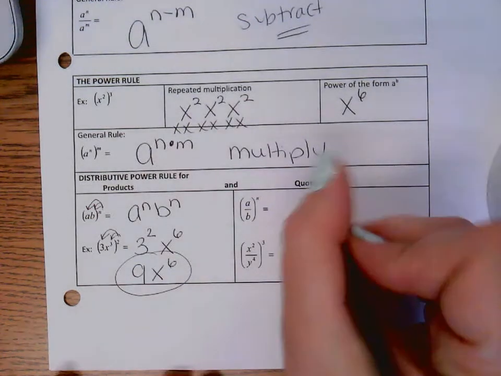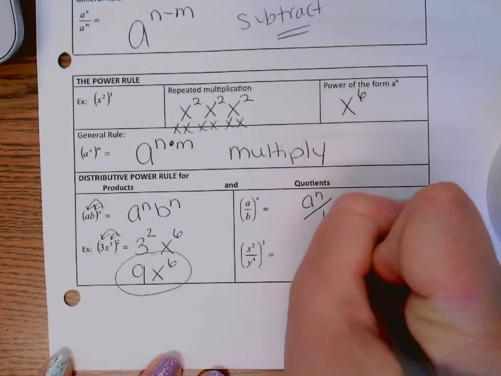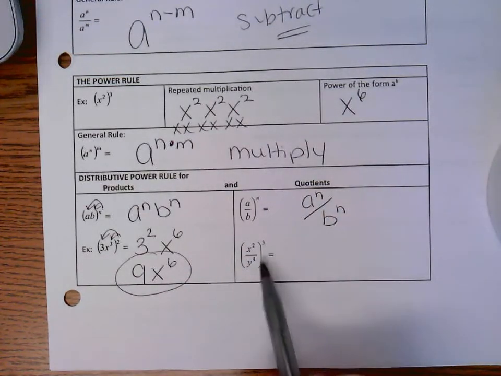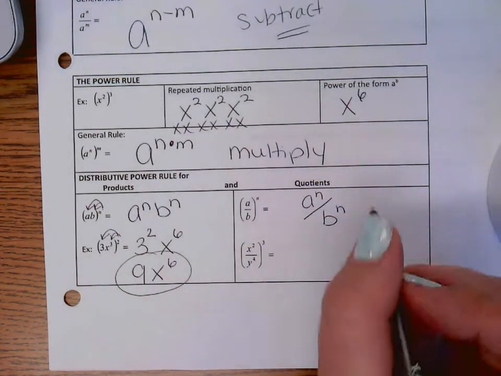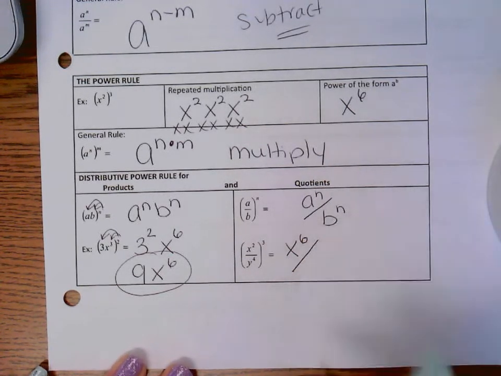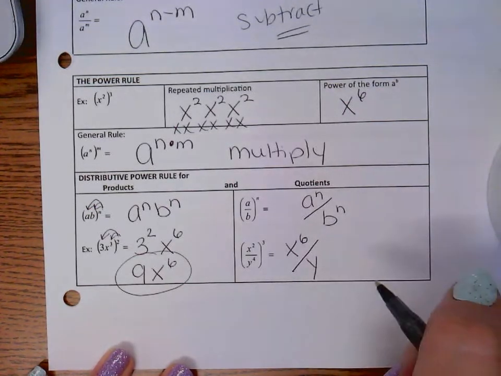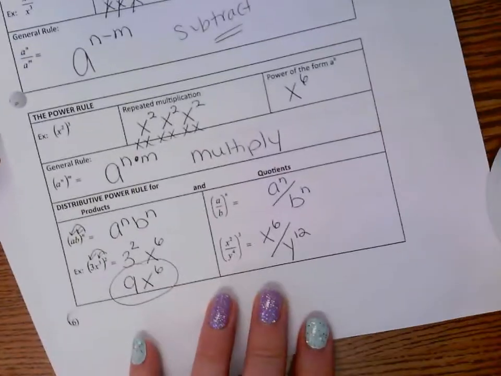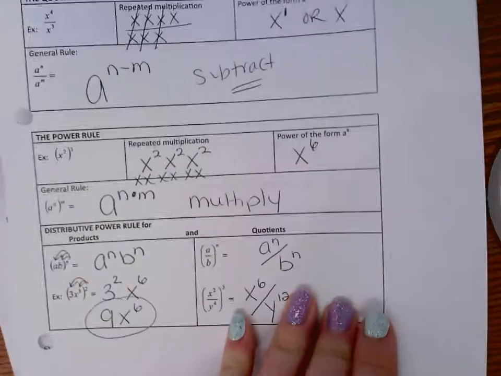And then you have to do the same thing for quotients, a to the n over b to the n. What would this last one be if I distributed the 3? x to the 6th over y to the 12th. These are the big rules. So we're going to spend a little bit of time doing practice on this. I think the back page, they're just 2 smaller rules.